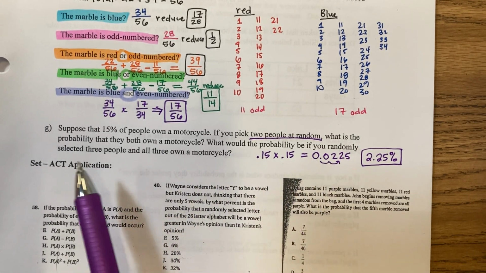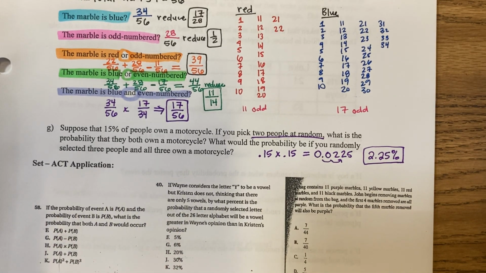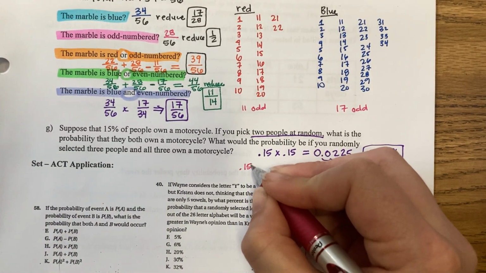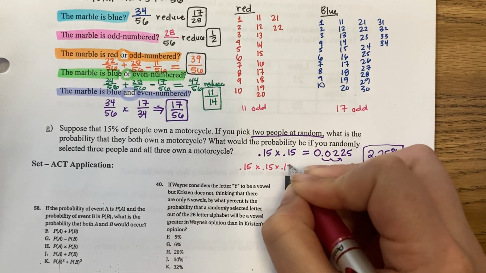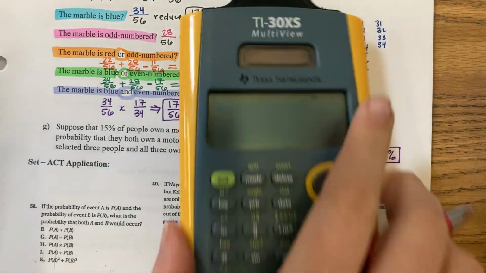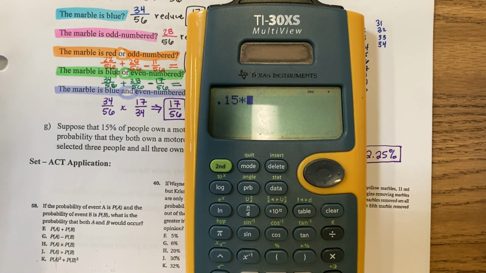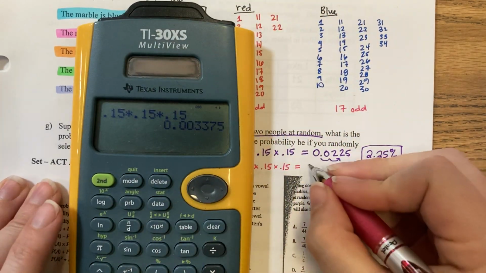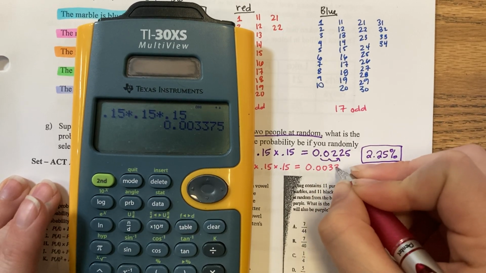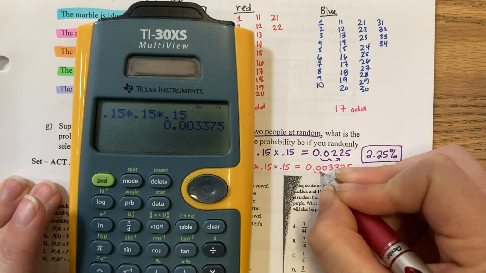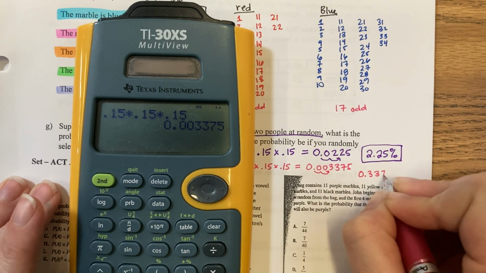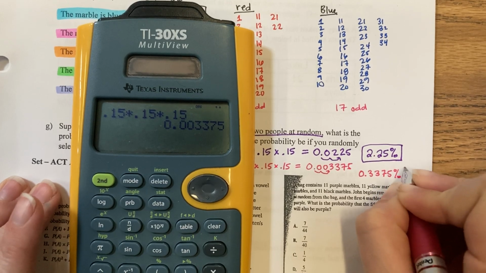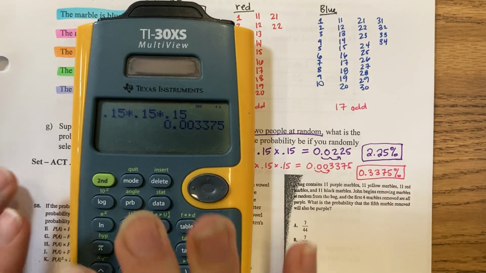What would the probability be if randomly selecting 3 people? If I select 3 people, that's my probability for the first, second, third. 15% times 15% times 15%. Move the decimal twice. That is 0.3375%. Very unlikely.